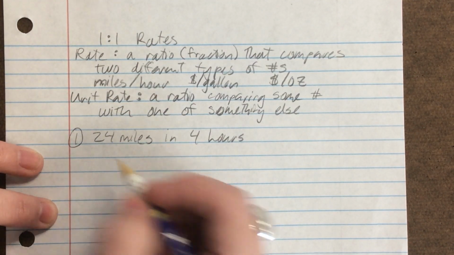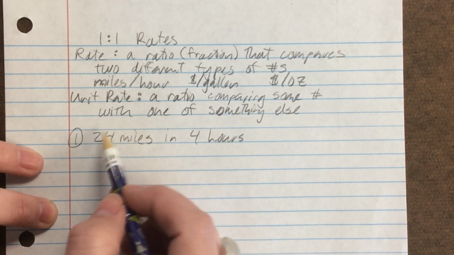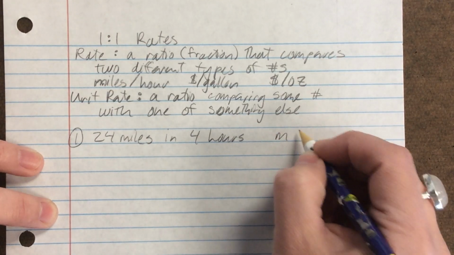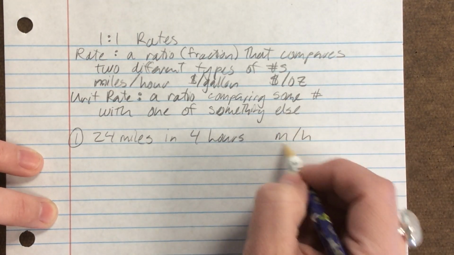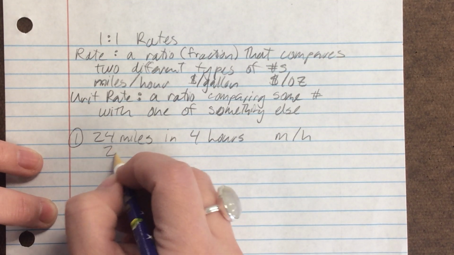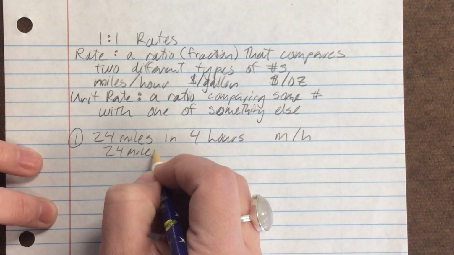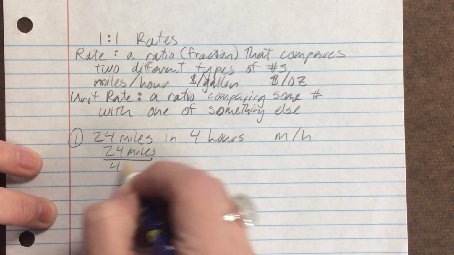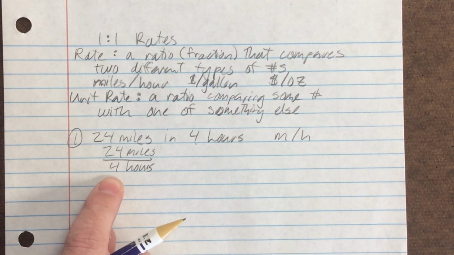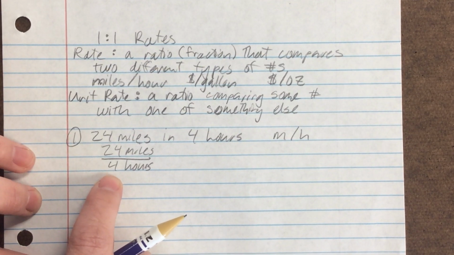And so we would write this as a ratio or as a fraction, and usually you write it in order, or if it says miles per hour, miles goes on top, hours goes on the bottom. So 24 miles over 4 hours.